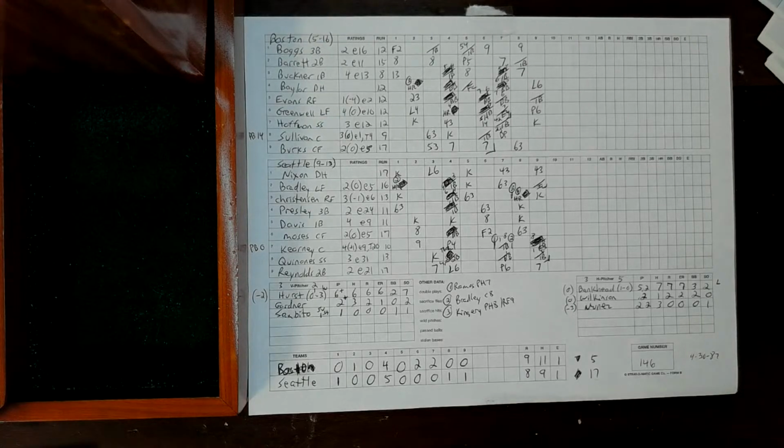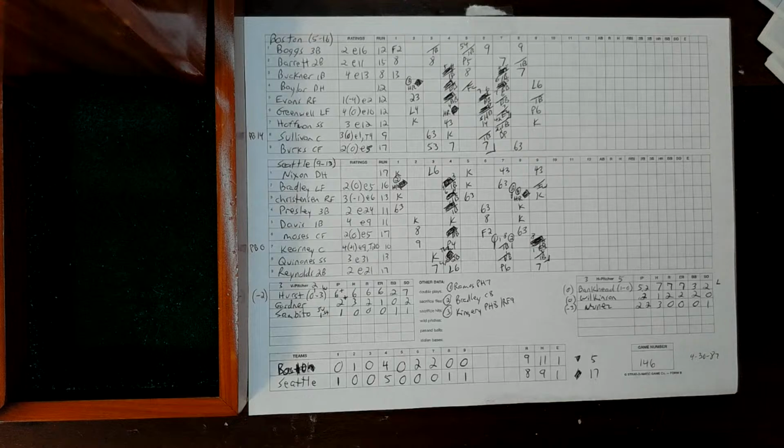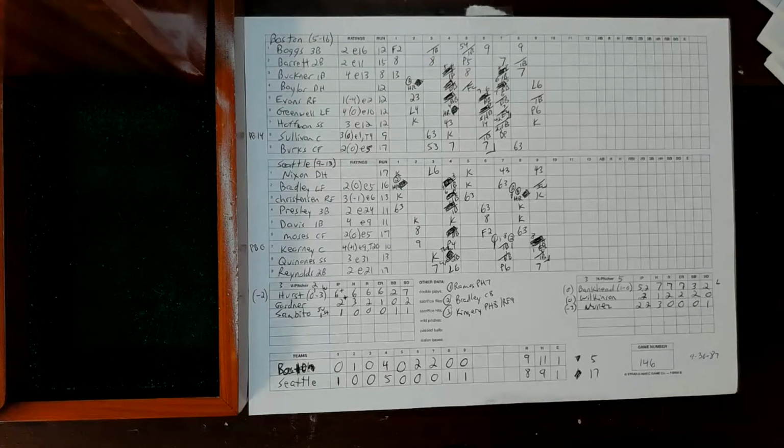Next game on the channel will be game 147, and that will be from Oakland. It will be the Milwaukee Brewers, and I believe that's Bill Wegman against Dave Stewart and the Oakland A's. That will finish up the month of April. We'll be all done for the month of April, and then we'll give a recap video showing all the league leaders and team leaders for the month of April, and then we'll move right into the month of May. So that's going to do it from here.